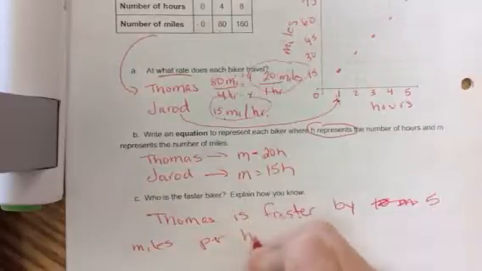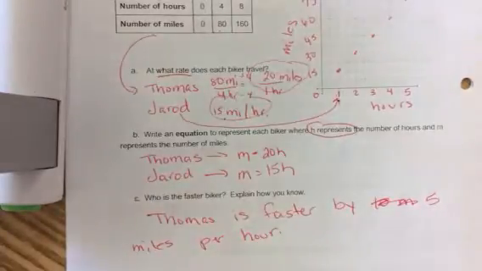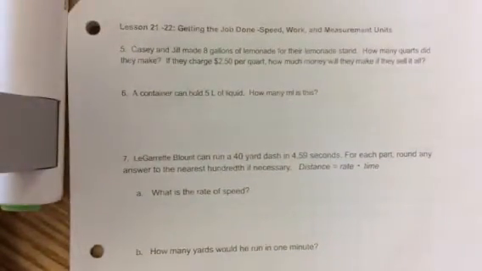Okay? The next one, number 5, it has to do with measurement and distance, rate, and time. So you need your reference sheet.